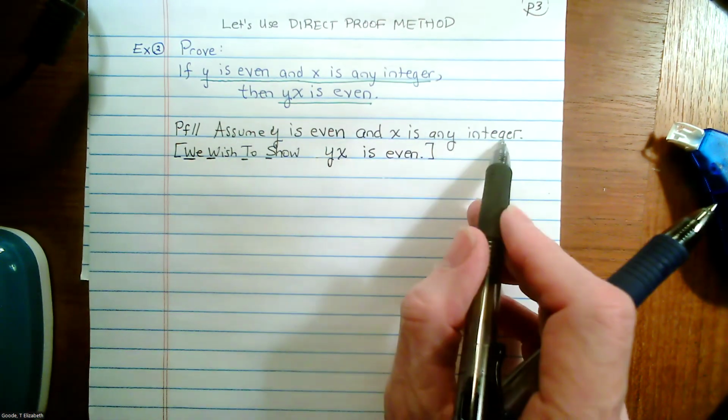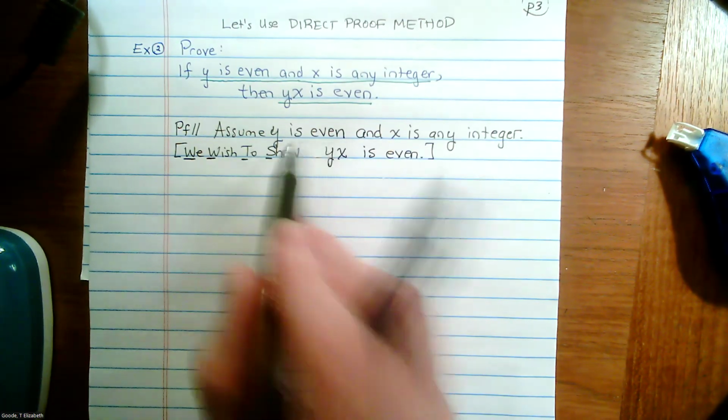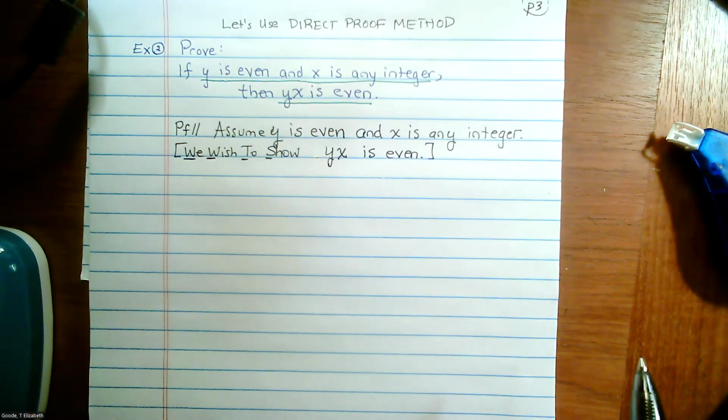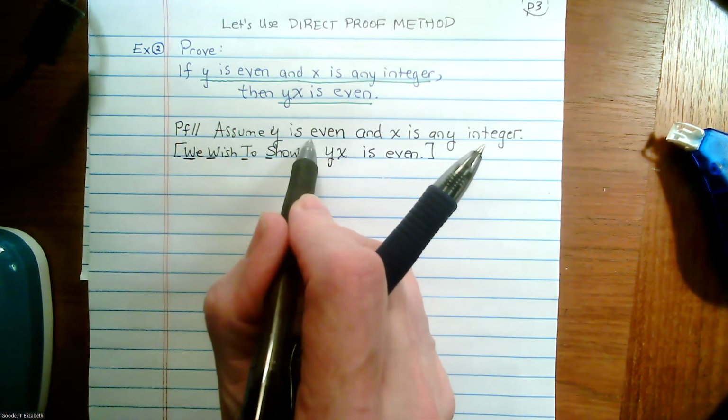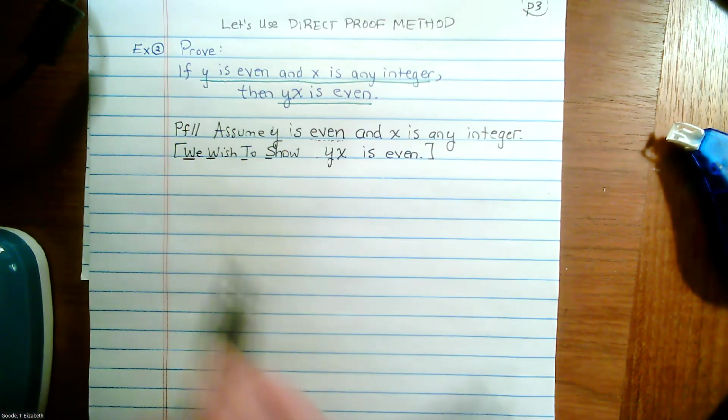Look what we have to work with. Y is even. So what's the definition that's in play here? One of an even number. Y is even. Let's milk that for an equation, some information.